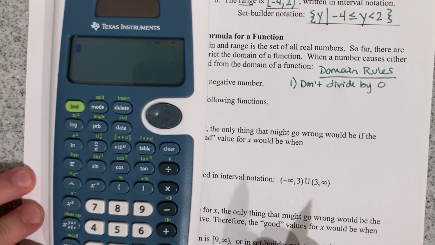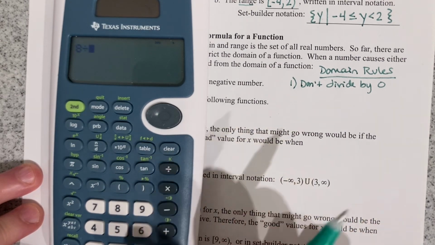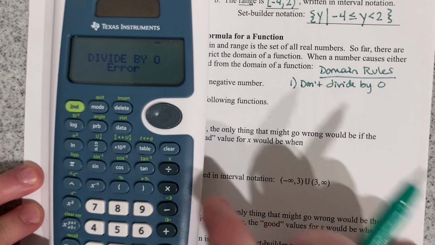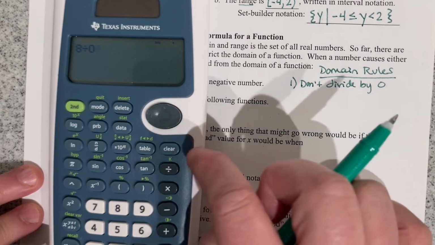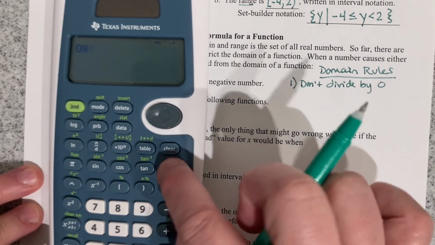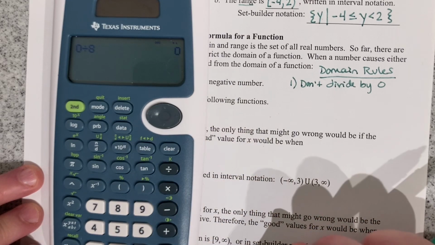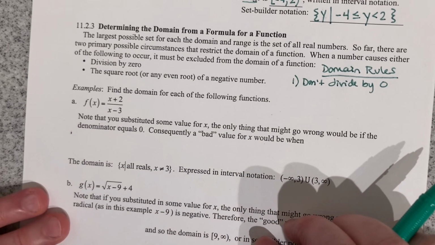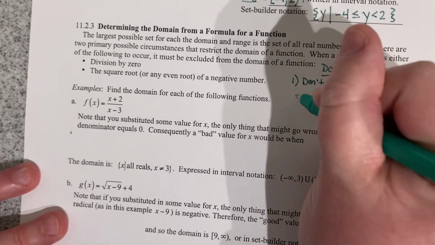If you tried anything divided by 0, let's just do 8 divided by 0. Nope, it's a big old error message. You can do 0 divided by 8, but you can't have 0 in the second position. So don't divide by 0 is the first rule if we're looking for domains.